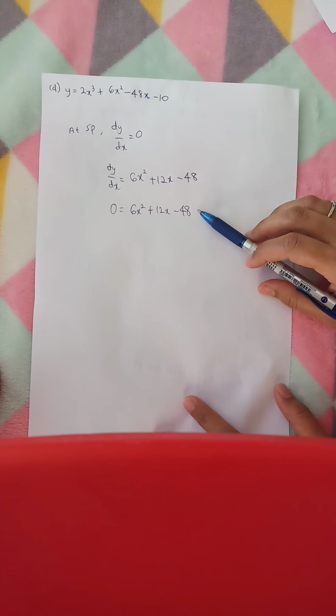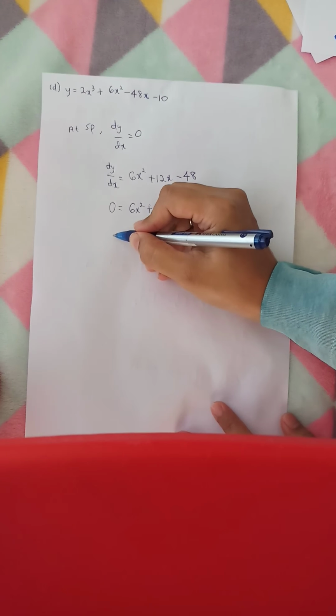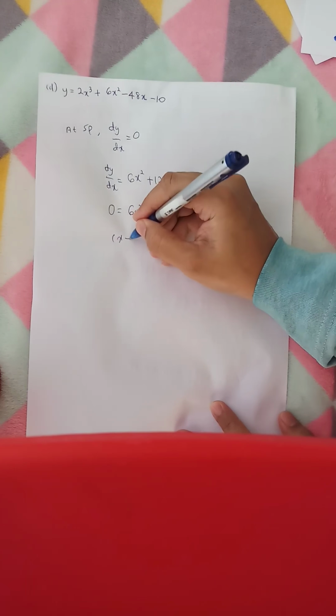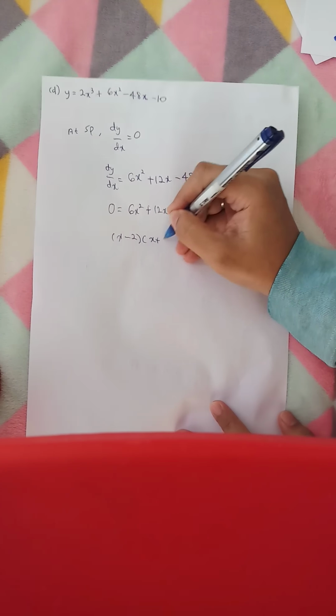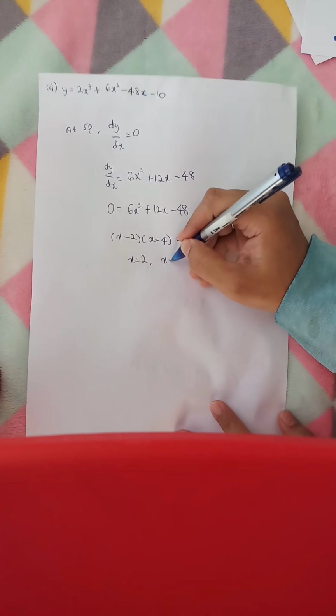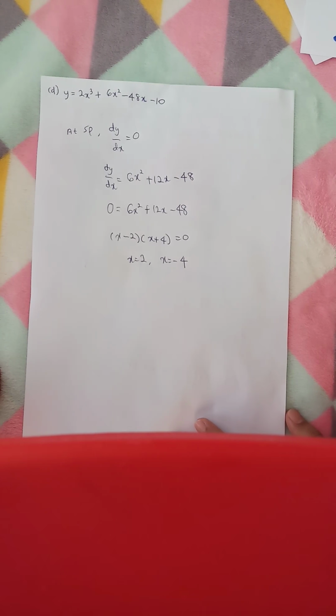6x square plus 12x minus 48. Okay. So how do we solve quadratic equation? Just use EQN. So when you use EQN, you will get x minus 2, x plus 4 equals to 0. So x is equals to 2, x is equals to negative 4. So you will get two values of x. Means that now we have two stationary points. Just now we have one only. So for this question, we have two stationary points. So we need to give two coordinates.